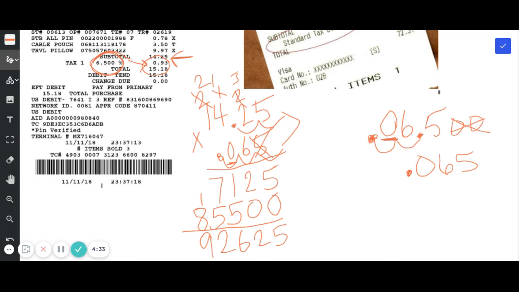So in total, I have 5 spaces to go in from the right-hand side to put my decimal on my answer. 1, 2, 3, 4, 5. So I get 0.92625.